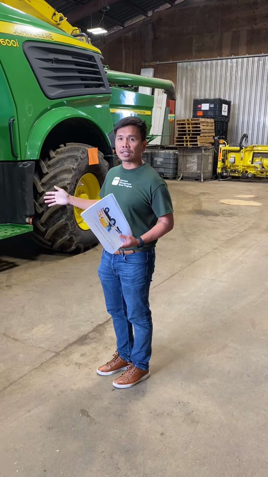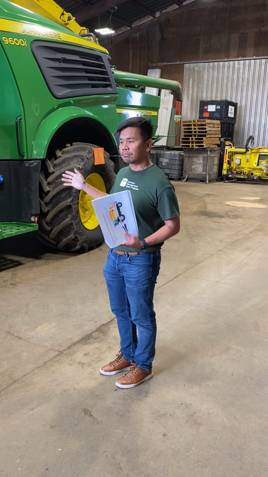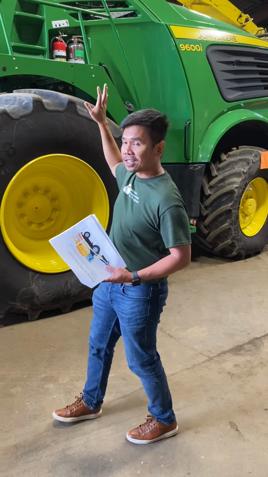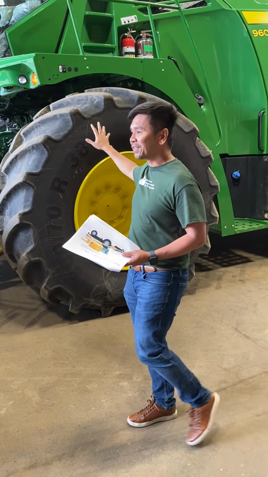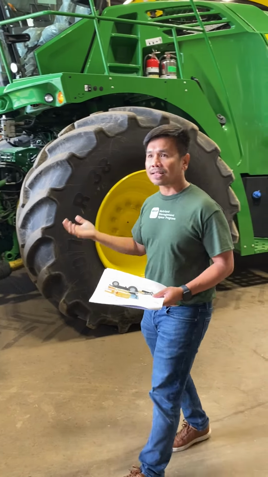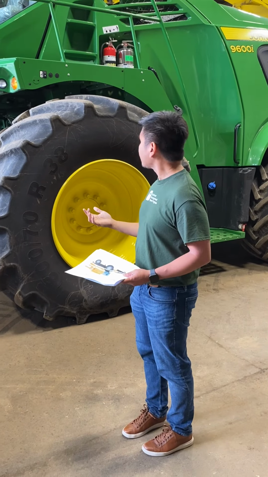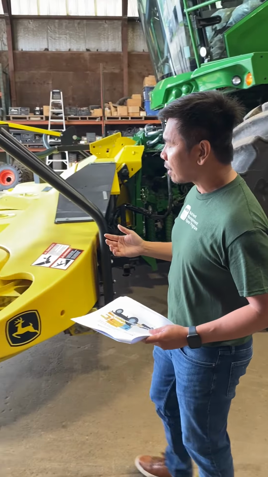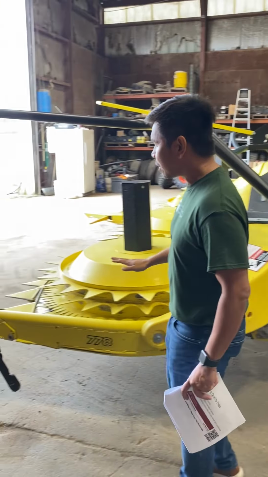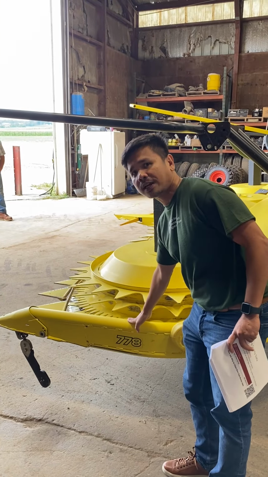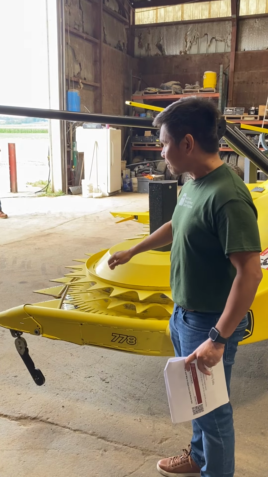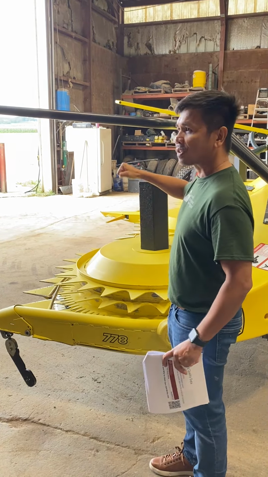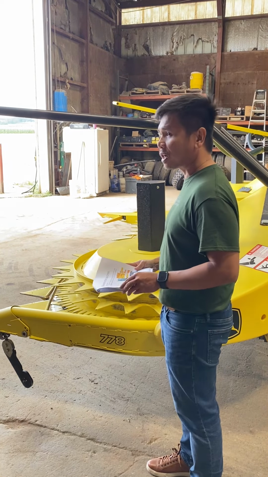So that's one of the things that we need to note, that although this is a nifty and helpful machine, there are these caveats. The other thing is we get errors when the operator, when they do the turning, does not bring the header up, because when you bring the header up, you stop recording.